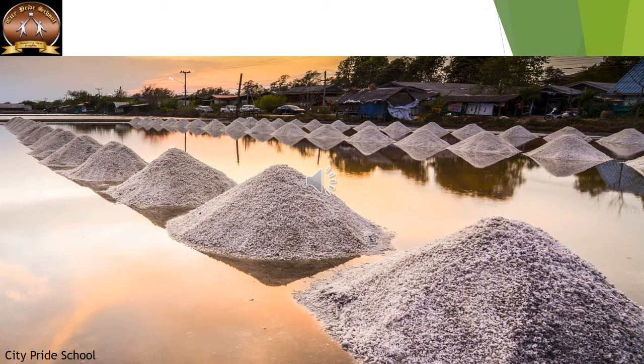This slide shows one such application of getting salt. This is again possible by evaporation. So what is done is the seawater is allowed to stand in such areas for some time, and during that, due to the heat of the sun, the water evaporates. As the water evaporates, salt in the seawater is deposited here, right? And this salt is then purified and then you get the salt. This formation of salt from seawater is an example of evaporation.